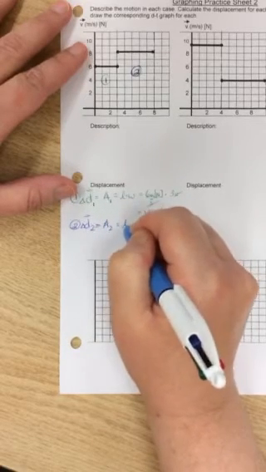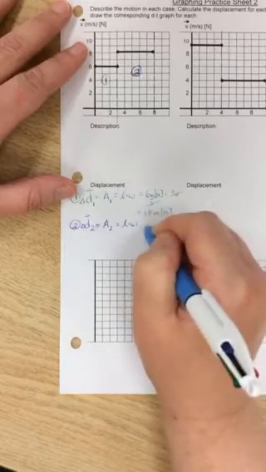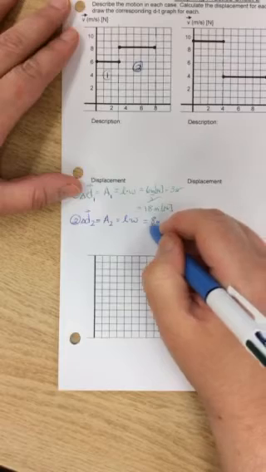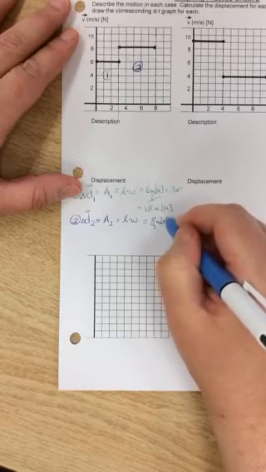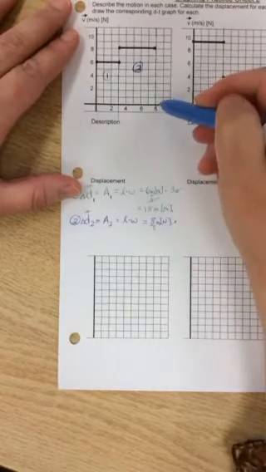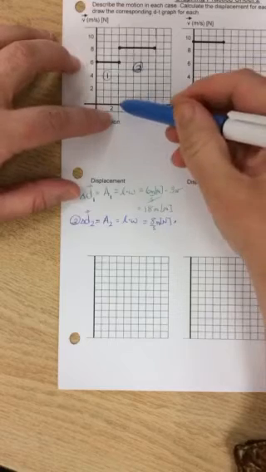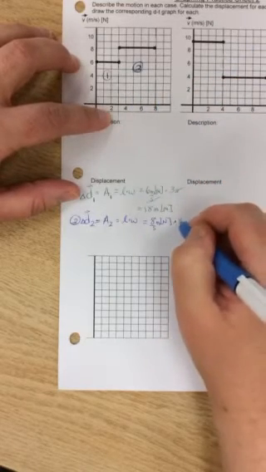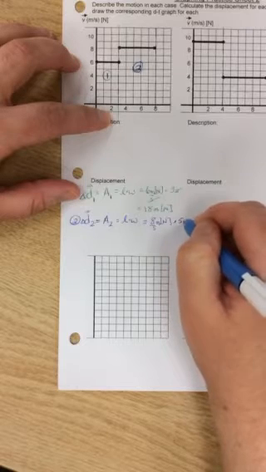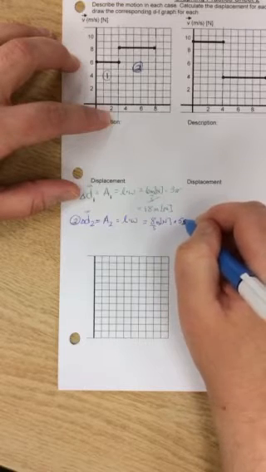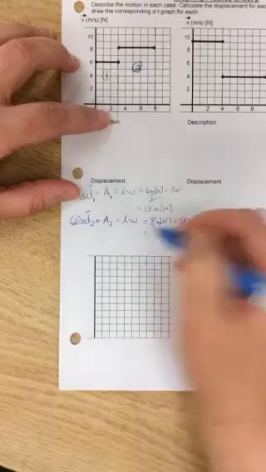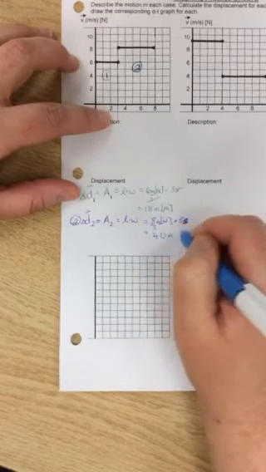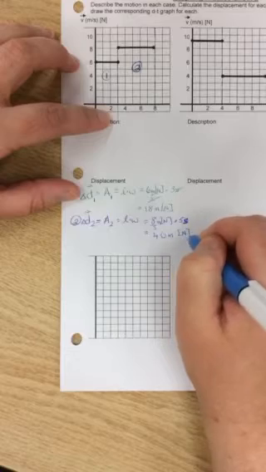It's still length times width, and this time it's going to be 8 meters per second north times, now it's not 8 seconds here. It's going to be from 3 to 8. That's 5 seconds. So 5 seconds. That gives me 40 meters north.